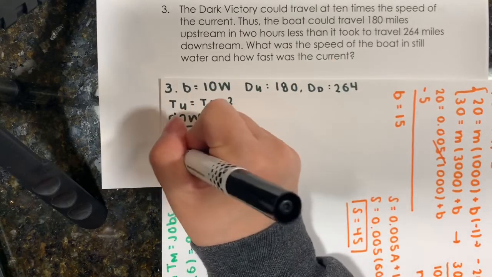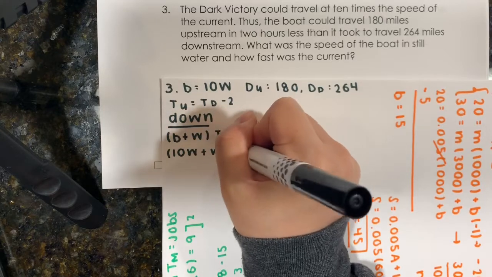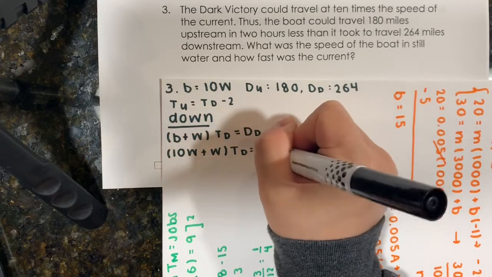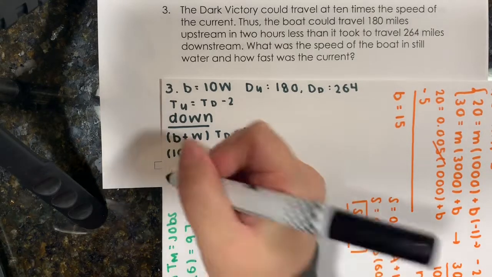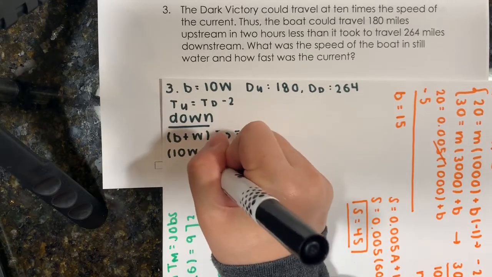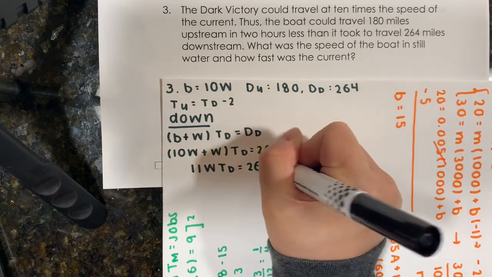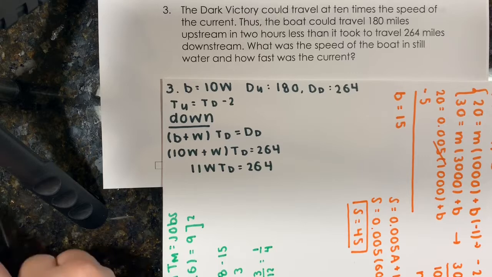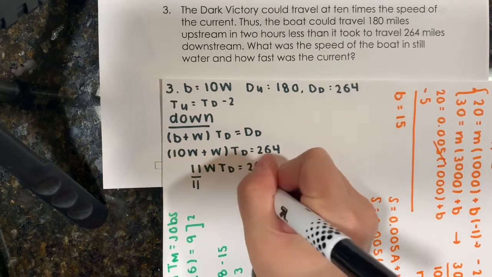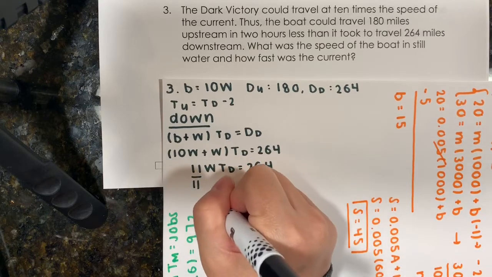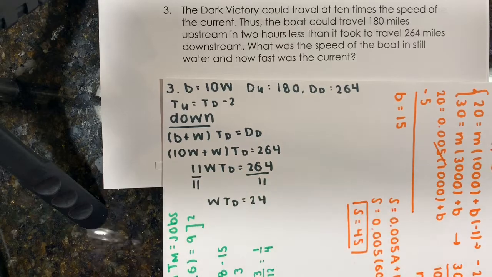So I have 10W plus W times TD equals 264. 10W plus W would be 11W, TD equals 264. And if I divide both sides by 11, I get W TD is equal to 24.